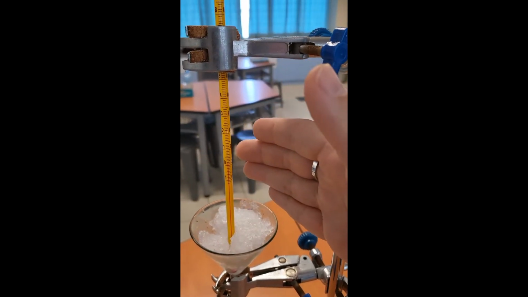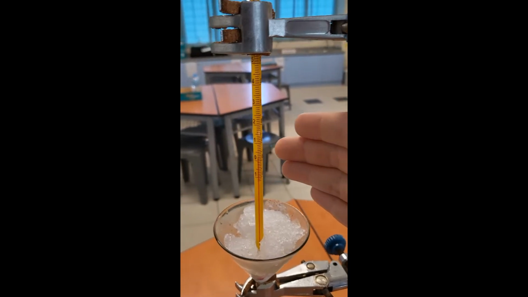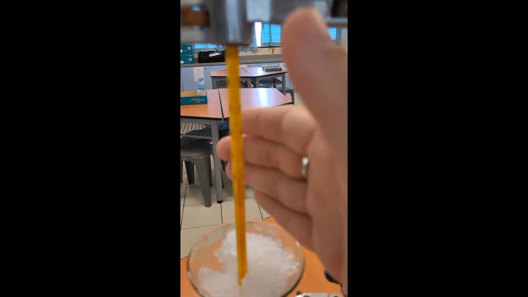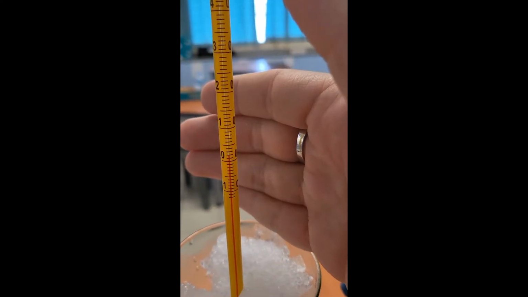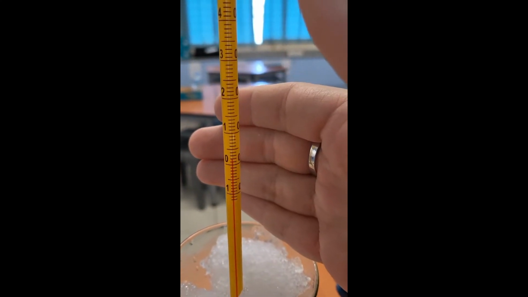As the temperature is dropping very rapidly, I've decided to do every 1 minute. So it's been 1 minute since the last reading. The temperature is looking at 2 degrees now.